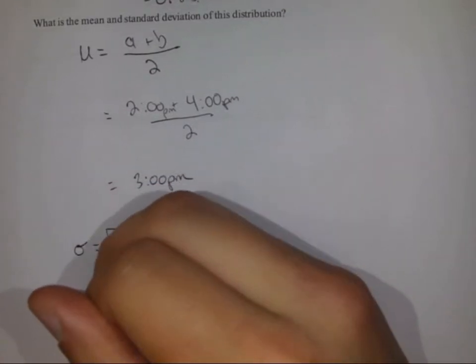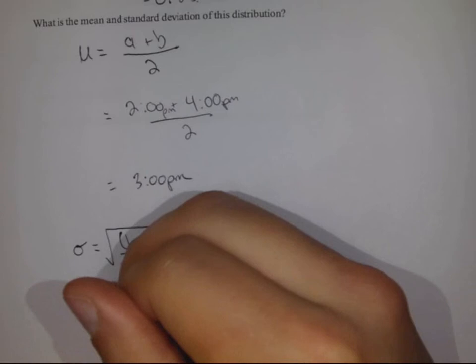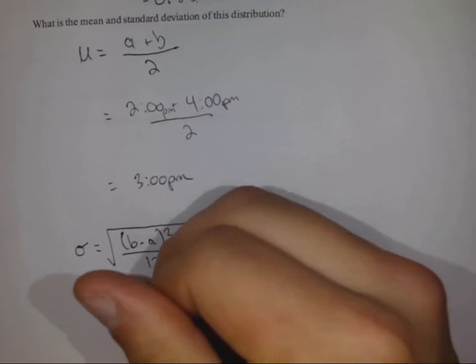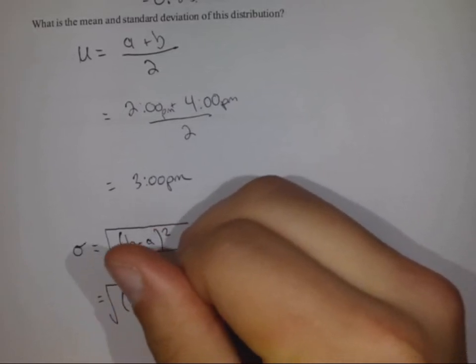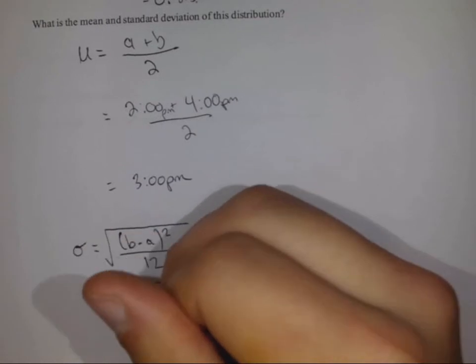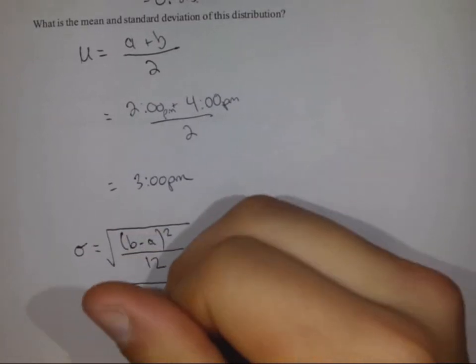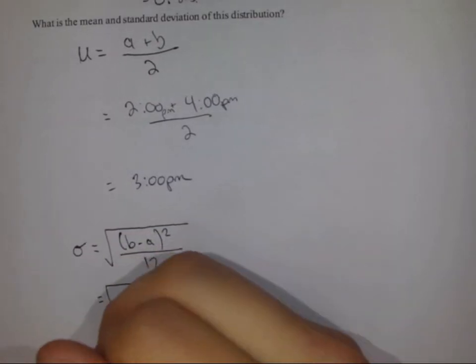So we have 4 p.m. minus 2 p.m. squared divided by 12.